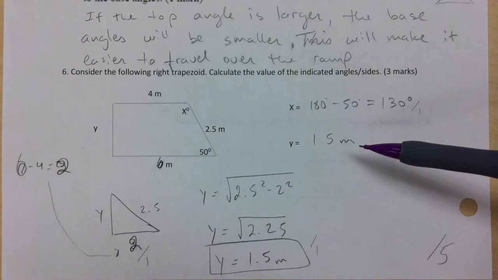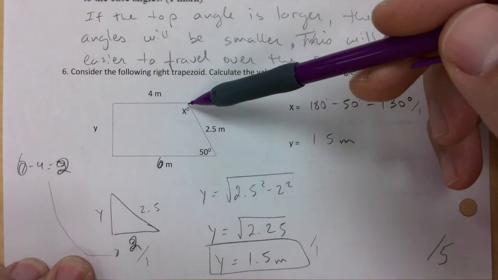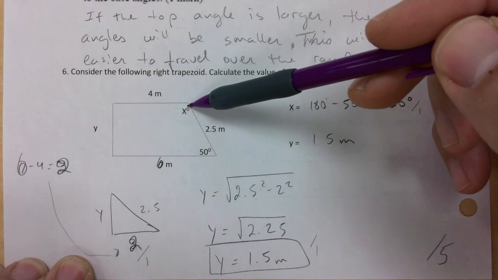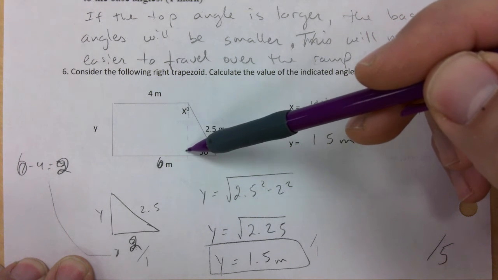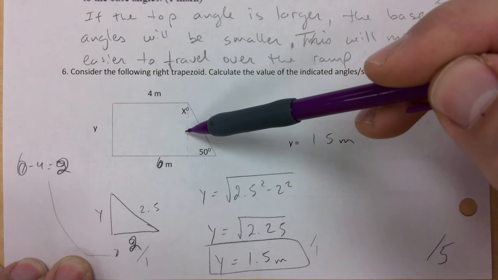Why did I put 1.5? Oh, yeah. So why was a tricky one? Because you know that this is 2.5, you kind of want to know what this is, because if you find this, you will know that this is the same as y.